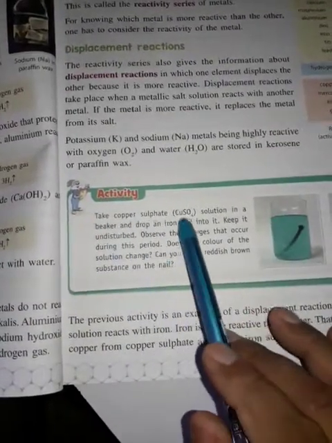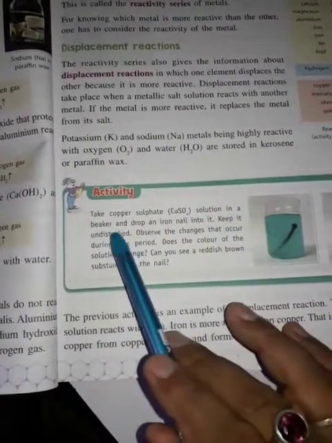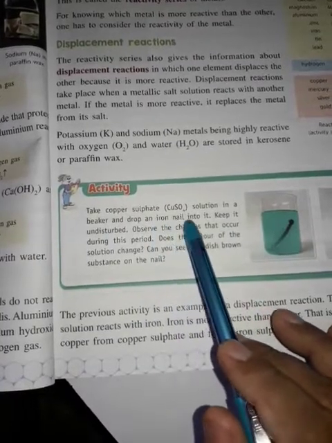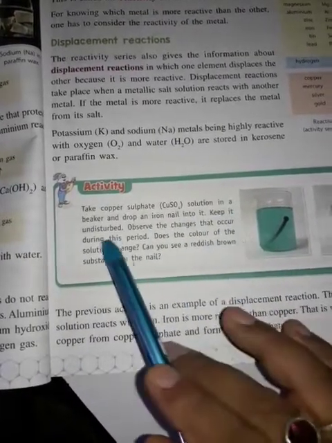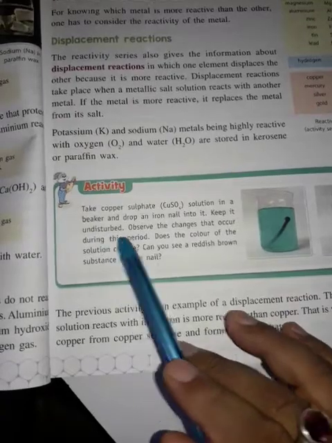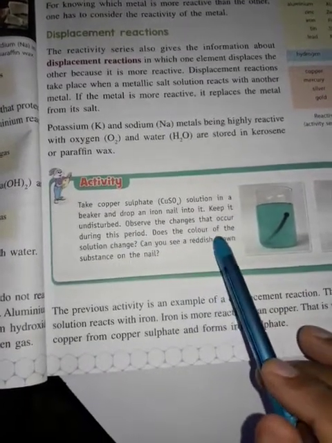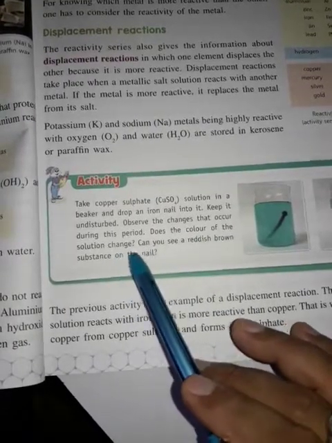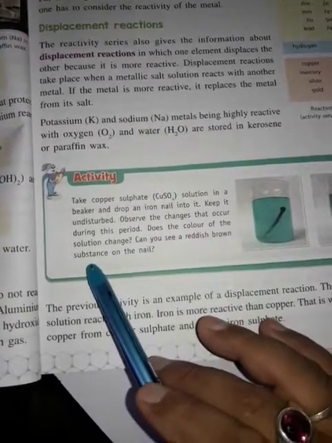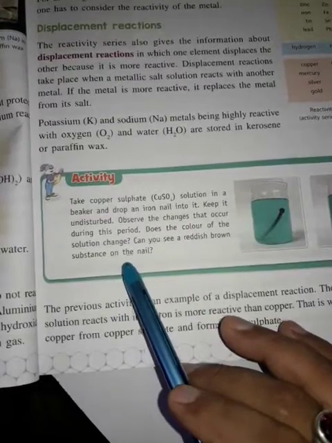Activity: take a copper sulfate CuSO4 solution in a beaker and drop an iron nail into it. Keep it undisturbed. Observe the change of color during this period. Does the color of the solution change? Can you see the reddish brown substance on the nail?